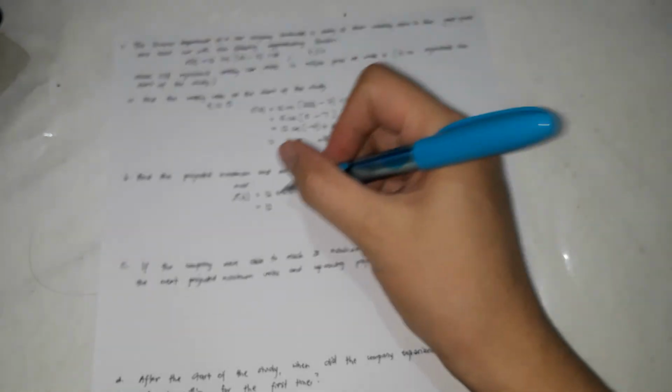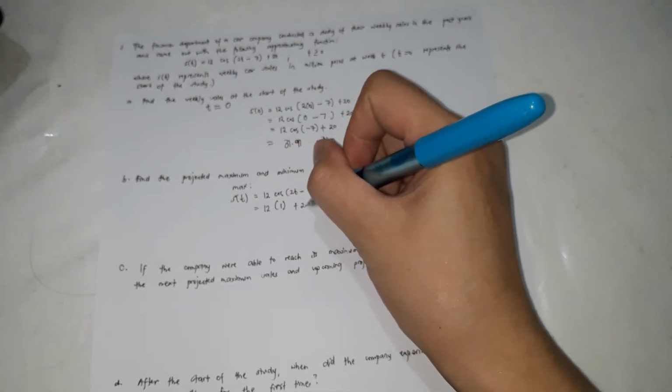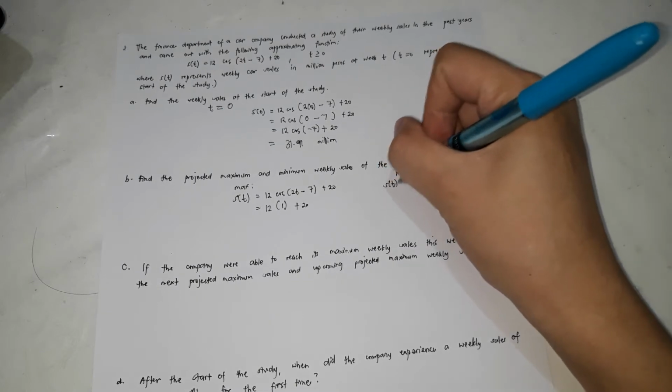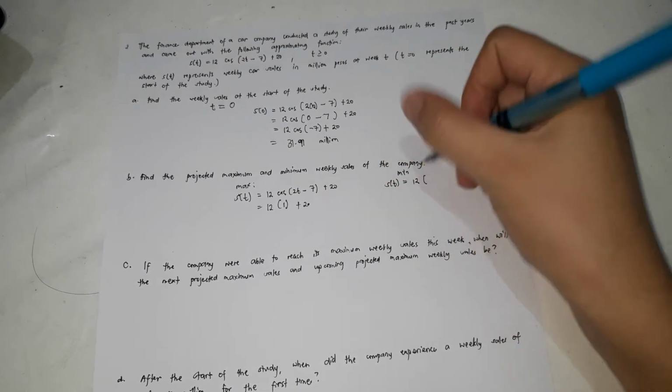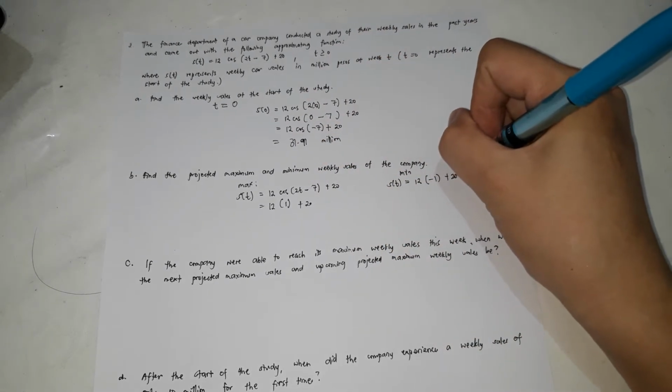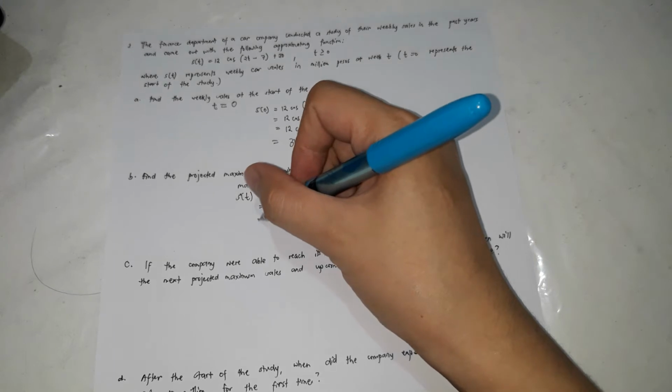So change this to positive 1 plus 20. The minimum would be S of t is equal to 12, and the value of cosine would be negative 1, plus 20. This is the lowest sale, this is the highest sale.